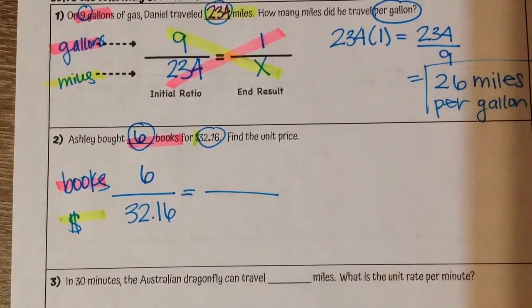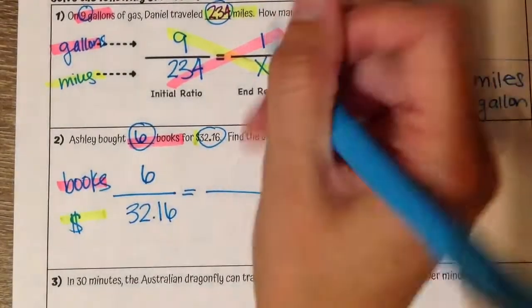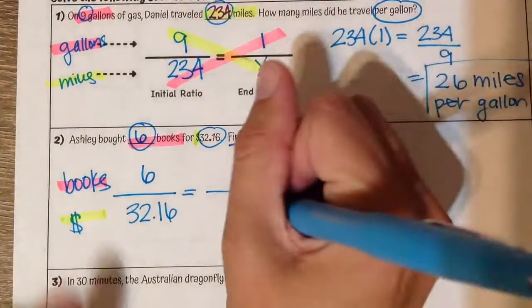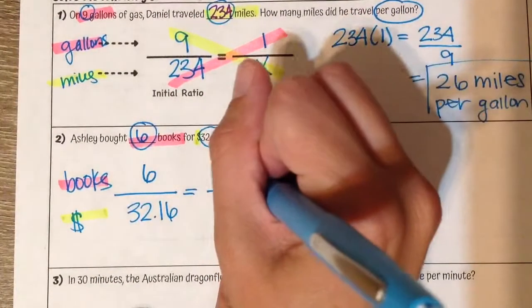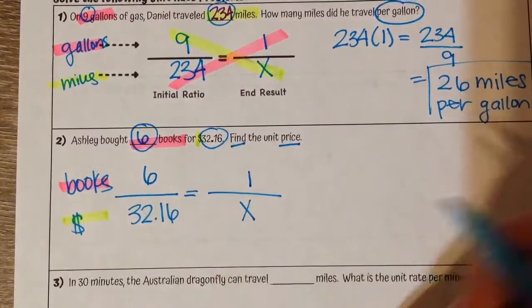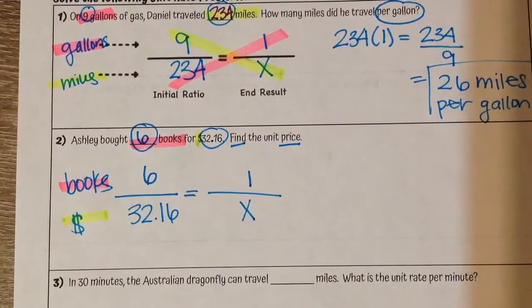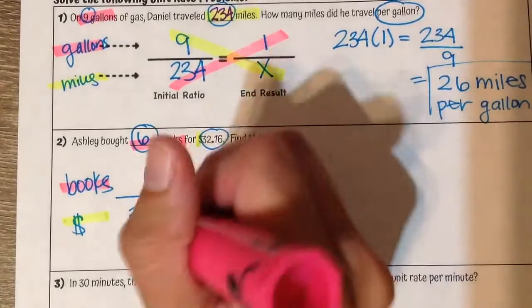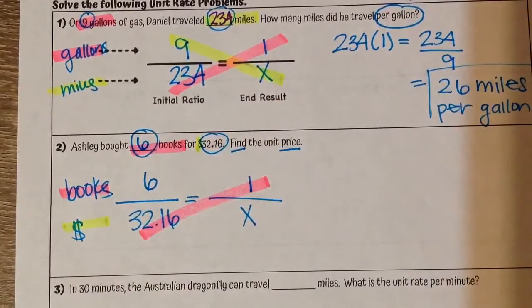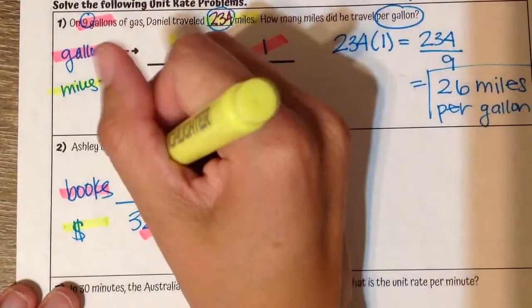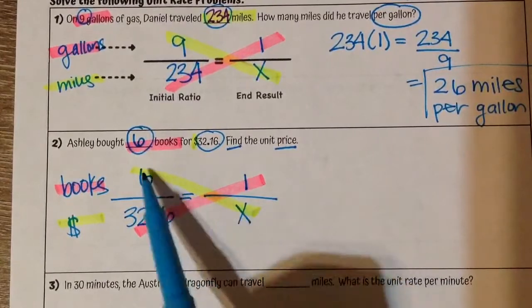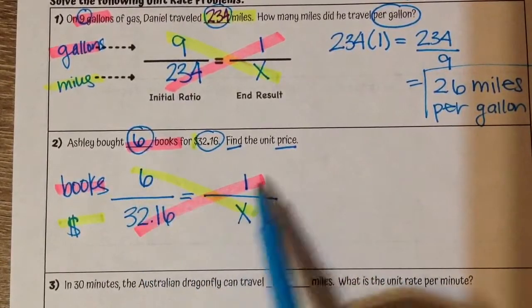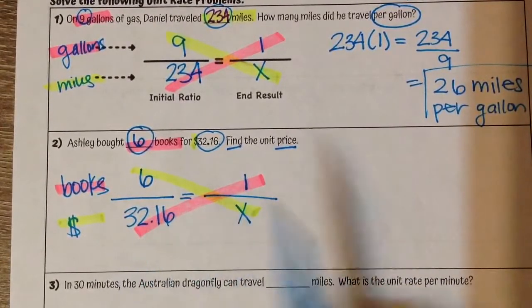Finding the unit price, we want to find the price. That means the price is our unknown. That's where our variable is going to go. And a unit price means we're finding it for 1 unit, so 1 goes on top. Now we're going to solve this proportion. I'm going to highlight my 2 diagonals. Multiply the two numbers in the same diagonal. So the yellow diagonal has a variable in it. We're not looking at those. We're looking at the pink one here.